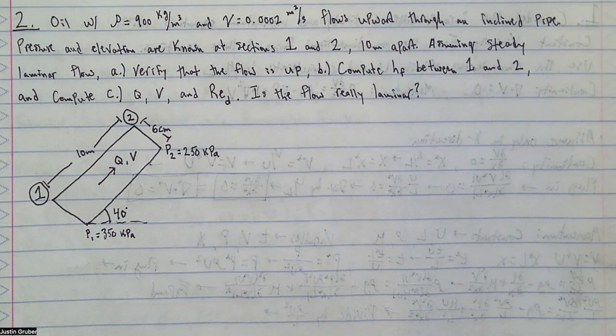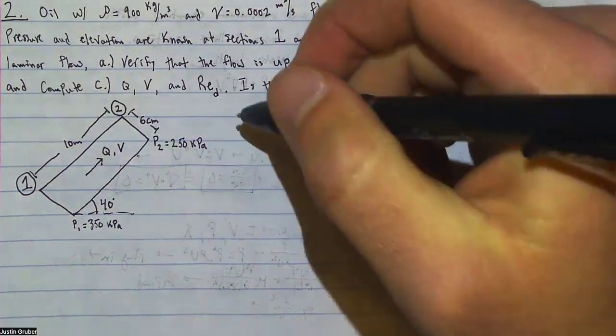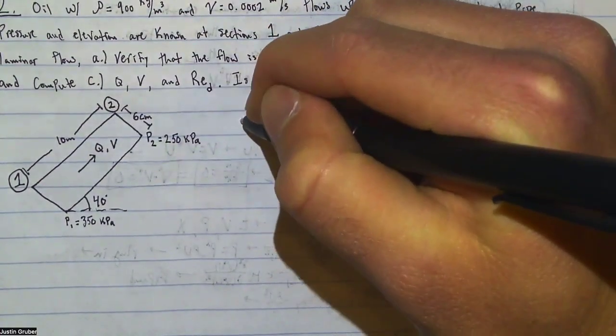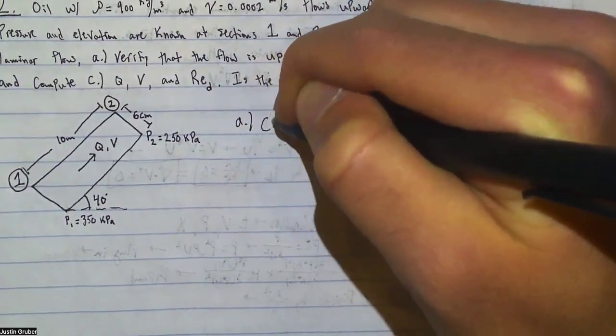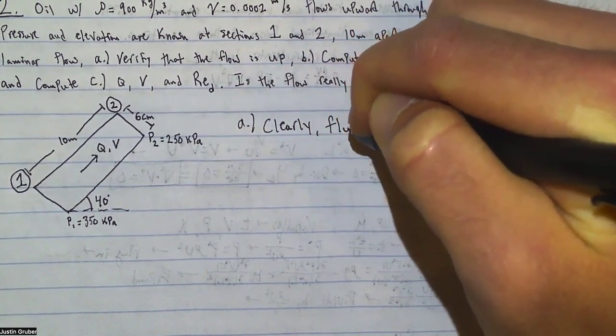But anyway, part A is kind of simple. For part A, clearly fluids flow from high to low pressure.